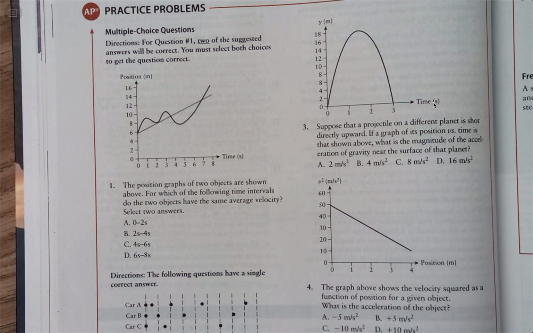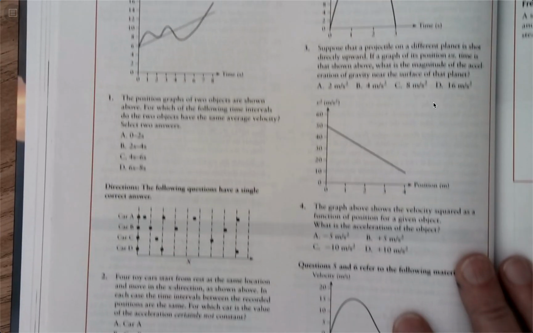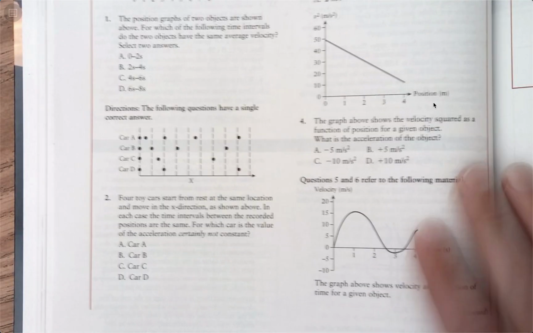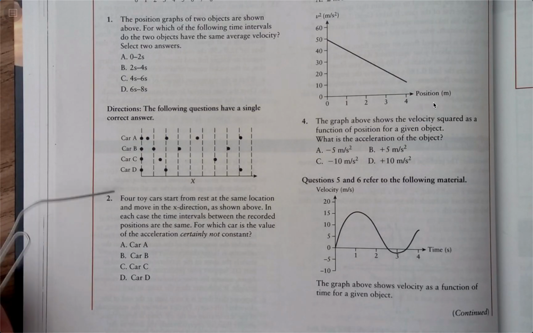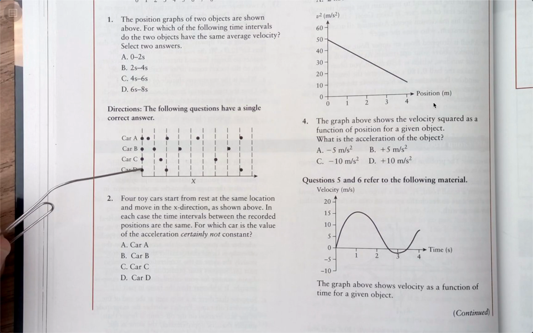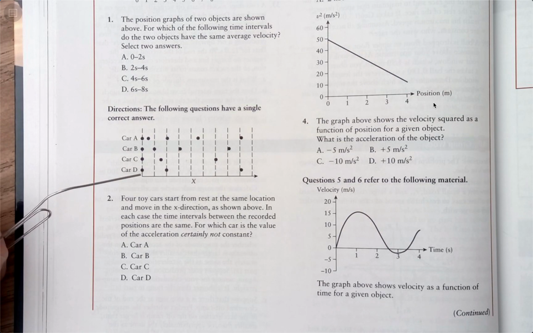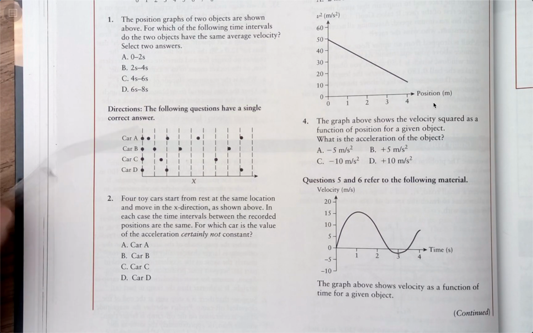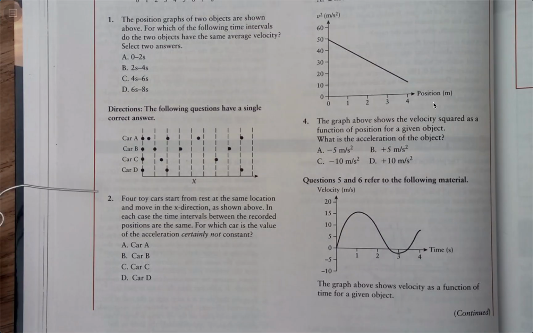Now as I continue, I'm going to go on to question number 2. As I look at question 2, we've got 4 toy cars, and they start from rest at the same location, right here. They're going to be moving in the positive x direction as shown in this image. In each case, the time intervals recorded between these positions are the same.